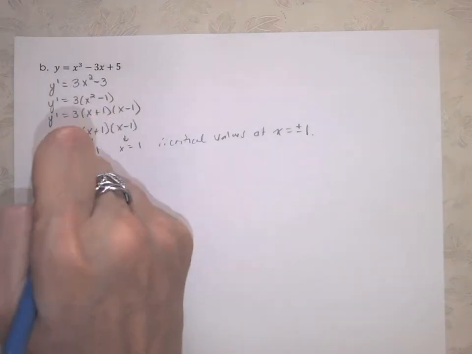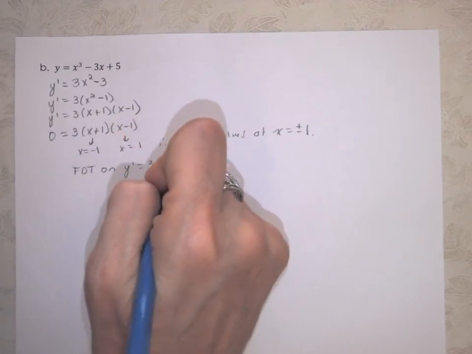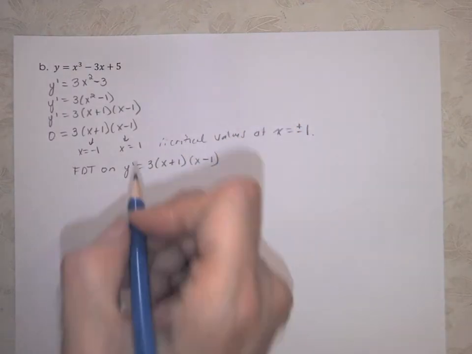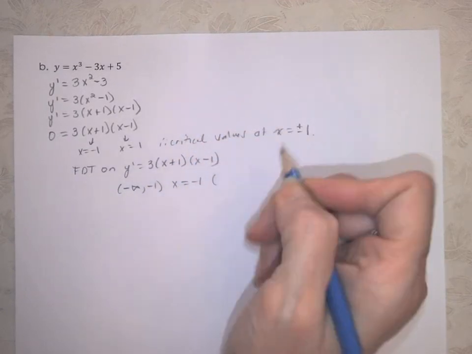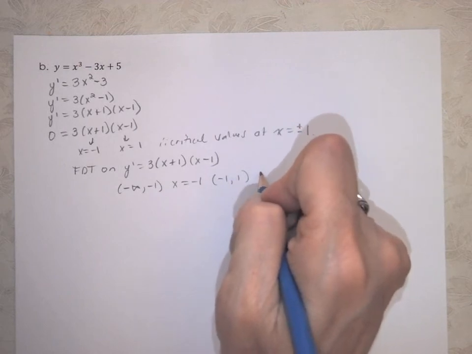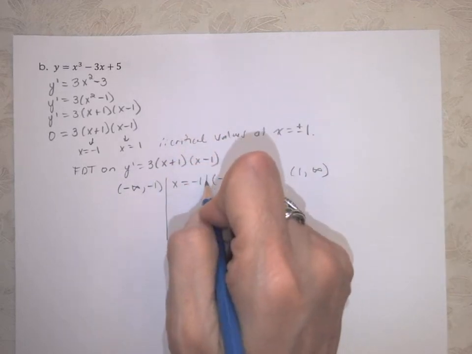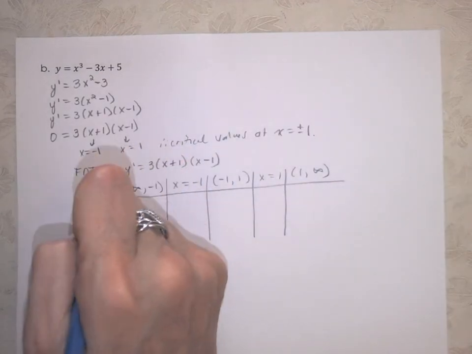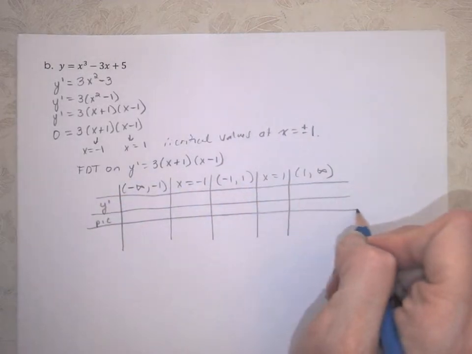So now we'll do the first derivative test on y prime equals 3 times x plus 1 times x minus 1. Our intervals will be from negative infinity to -1, -1 to +1, and 1 to infinity. And we want to know the sign of y prime, a picture, and a conclusion.